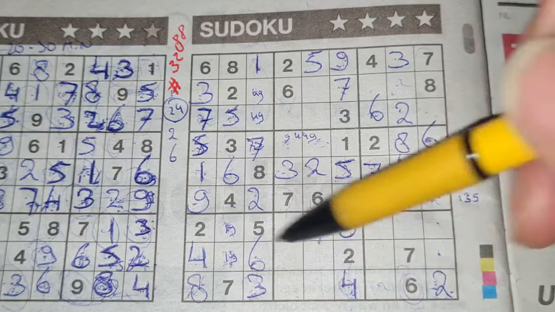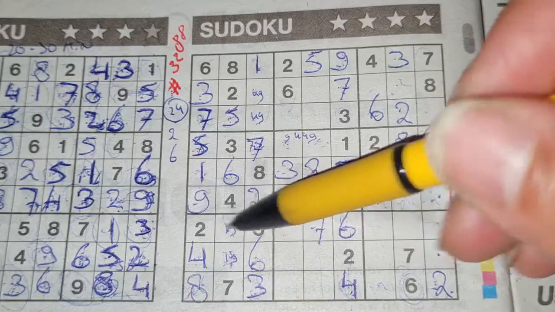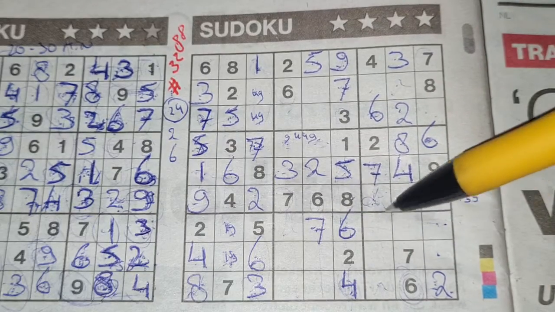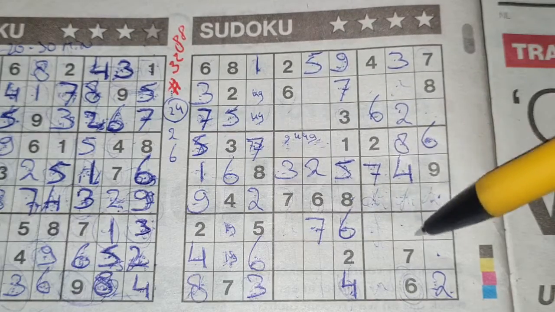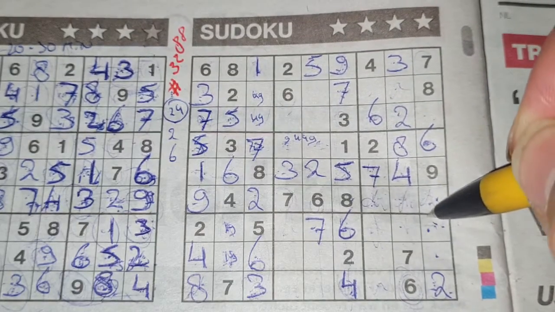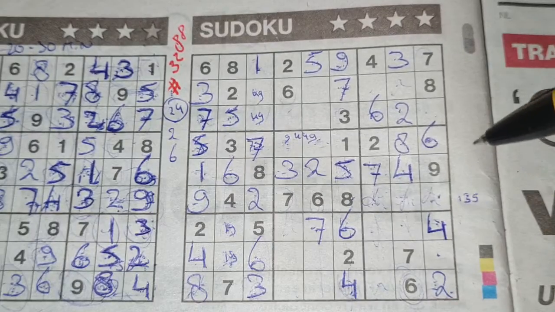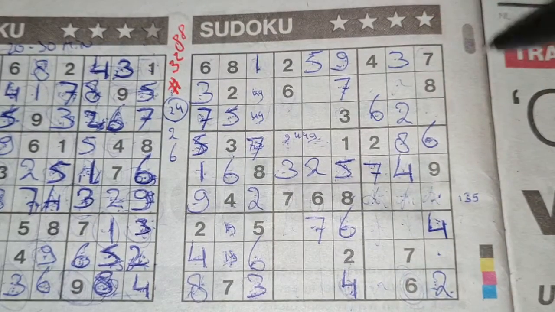4 in the last row. 4 in the row above. So in that row, the only 3 places for the 4 should be here, here, or there. We see here 4, no 4 there. Here 4, no 4 there. The only place for the 4 should be there. Okay.